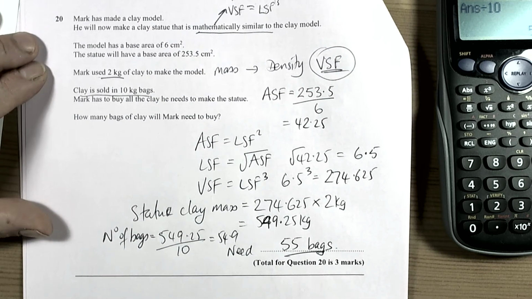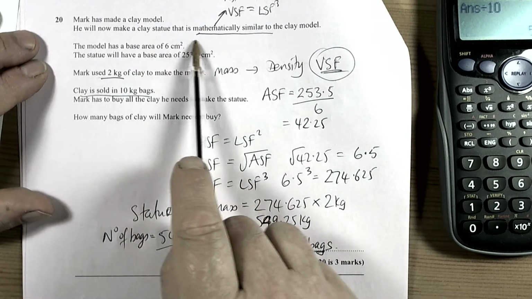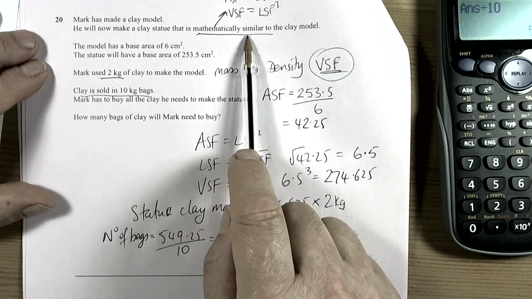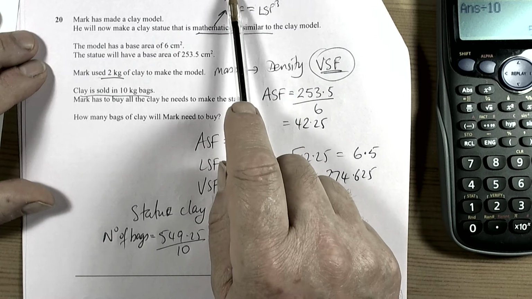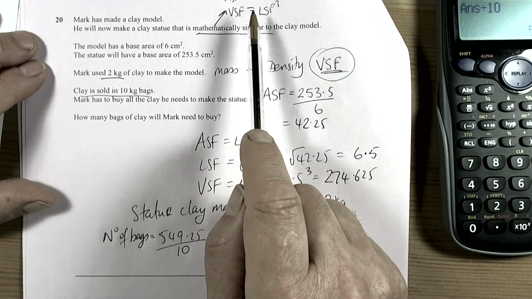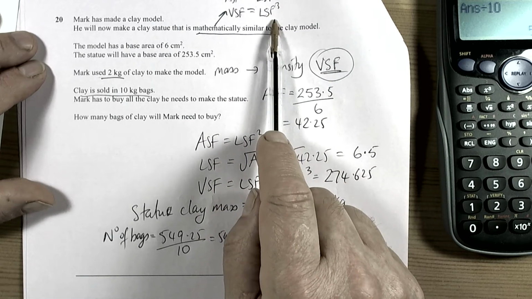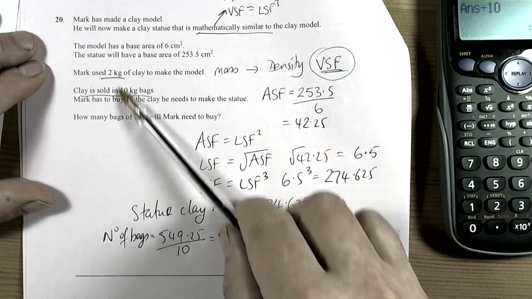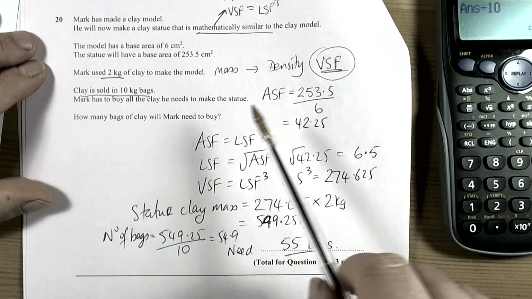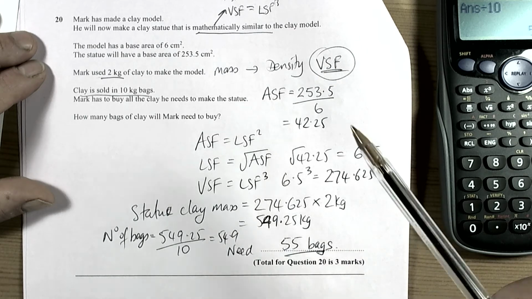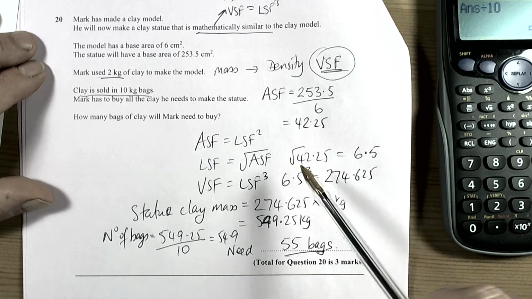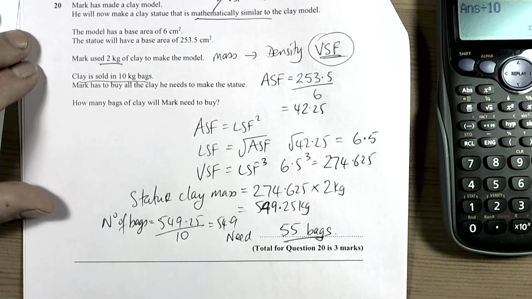The key to this question though is to notice key language, underline key facts, and ask yourself then, what do I know about that? Well, mathematically similar shapes in 3D, then we know that we're dealing with linear scale factors, area scale factors and volume scale factors and their relationships to the linear scale factor, and there must be some information within the question to allow us to calculate one of the scale factors, and from that one scale factor we then work out the other two. That's how that question could be answered, guys.